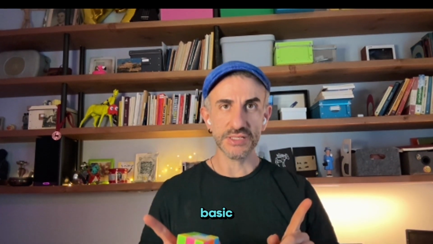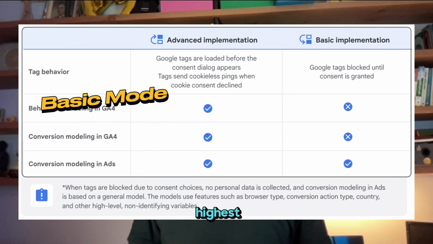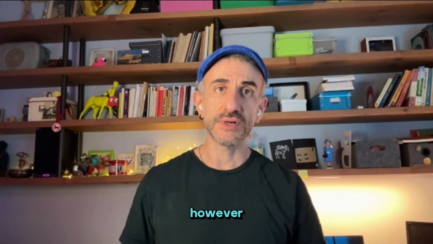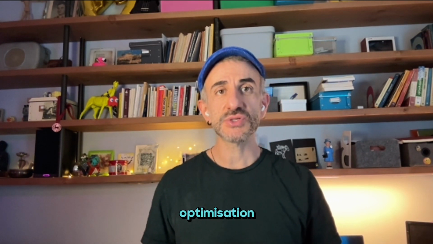Let's look closer at the two implementation options. Basic mode. If a user doesn't consent to ad cookies and personalization, no data at all is sent to Google servers. This provides the highest level of privacy protection. However, it also means Google has zero insight into that user's behavior and conversions, making ad measurement, optimization, and audience modeling very limited.